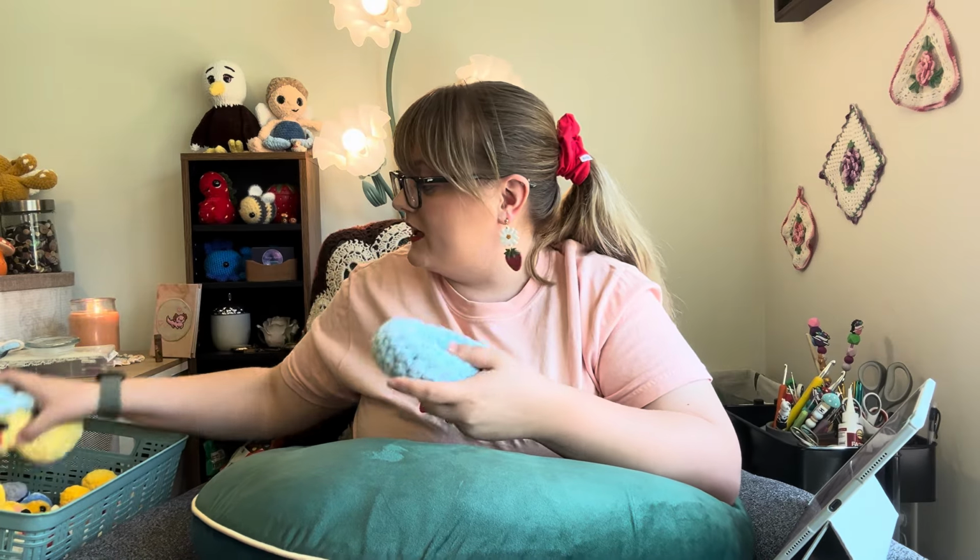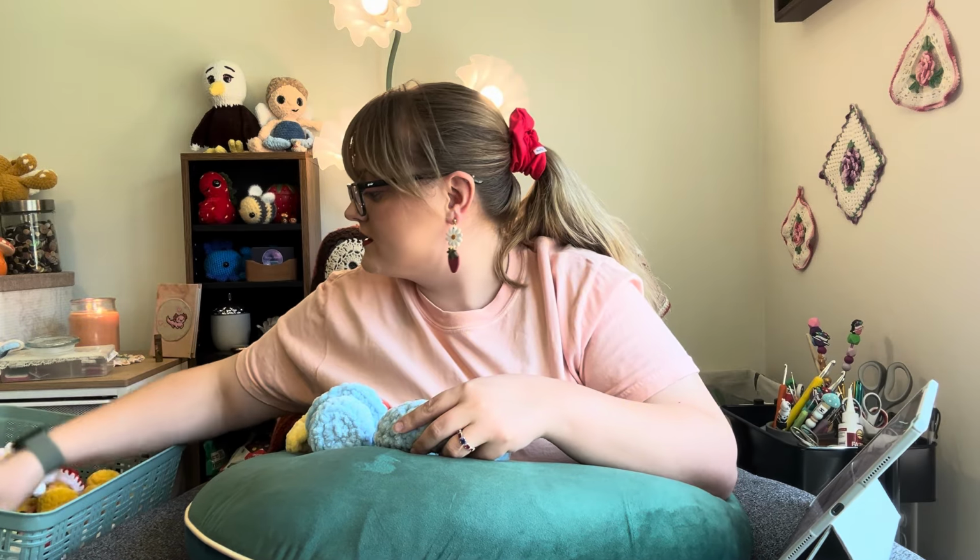I wanted to show you again size difference wise. These are the same pattern. This is just different size yarn. So this is Premier Parfait Chunky yarn. And then this one is Loops and Threads Sweet Snuggles. Not Sweet Snuggles Light, just the Sweet Snuggles. So quite a big size difference just between these as well.